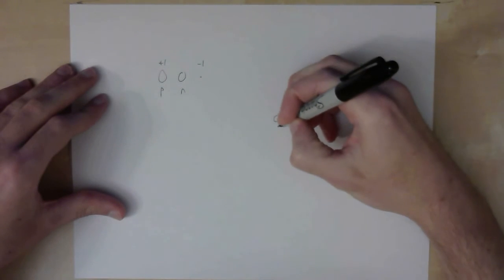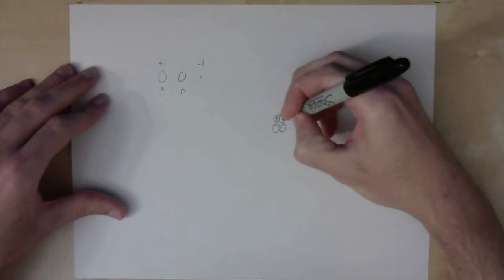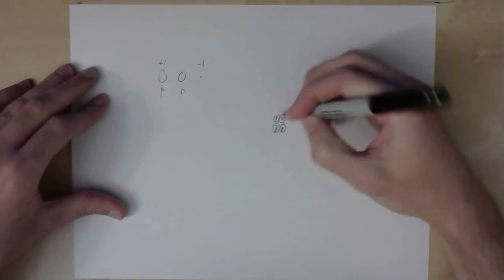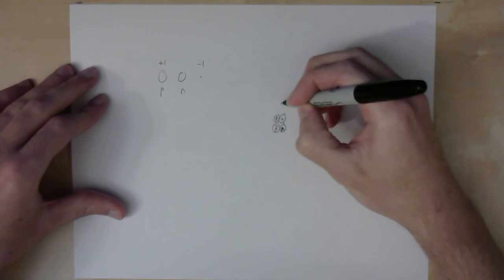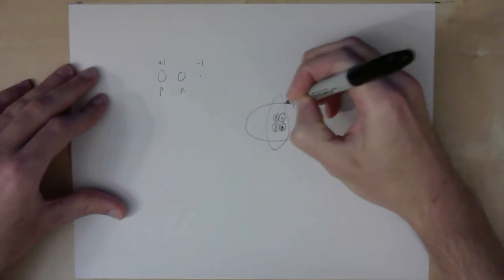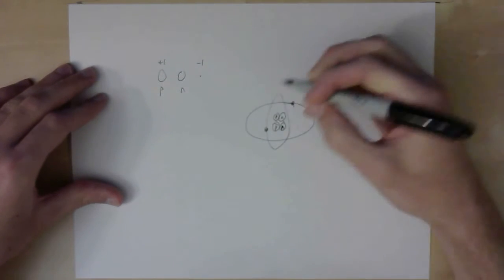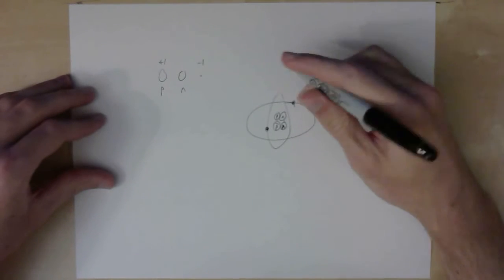So let's get ourselves an atom of helium. Here we've got a proton, neutron, proton, neutron. That was a P. Got one electron here, one electron here. So this is a stable atom.